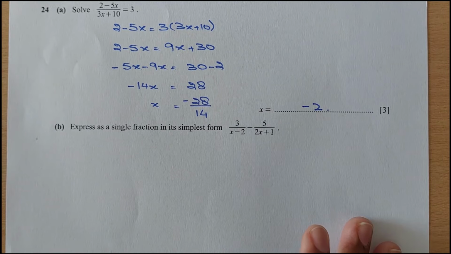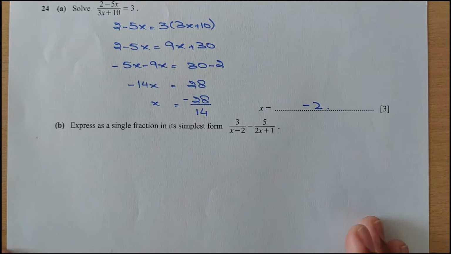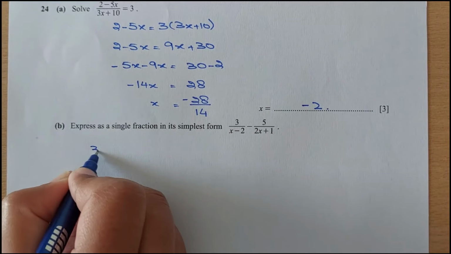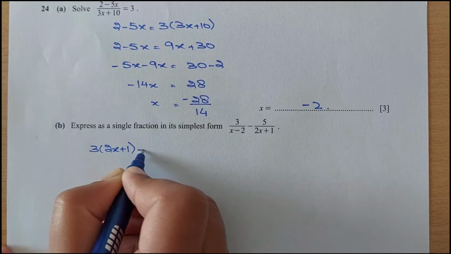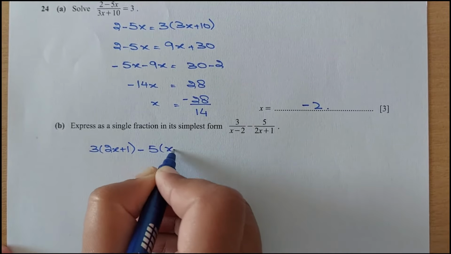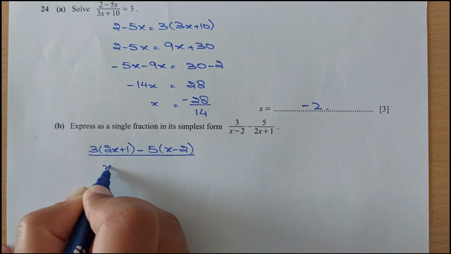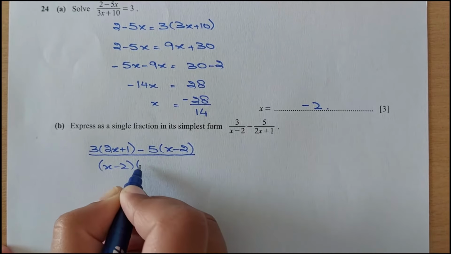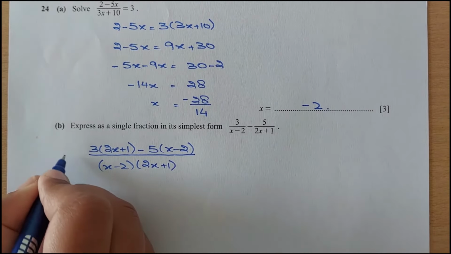Now for part B, express as a single fraction in its simplest form. Okay, so we have 3 multiplying with the opposite denominator, 2x plus 1, and minus 5 multiplying with x minus 2, and the denominator is the same, that is x minus 2. You can keep the denominator in factored form, or you can multiply.